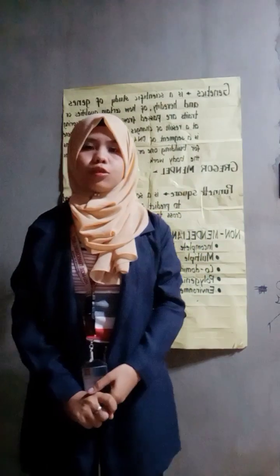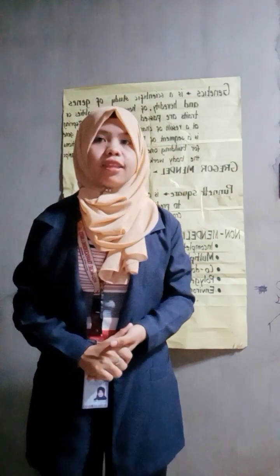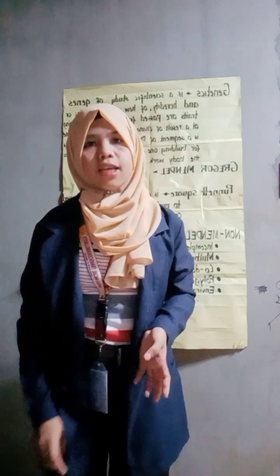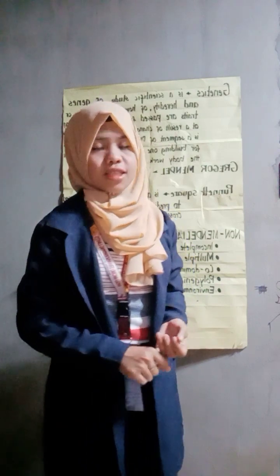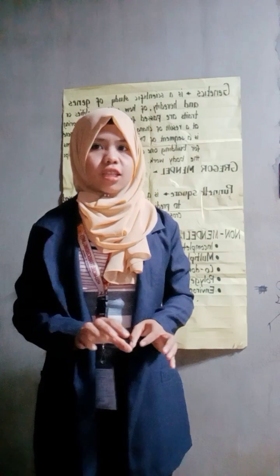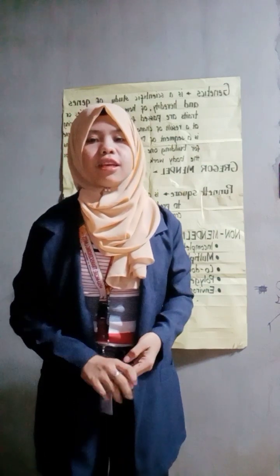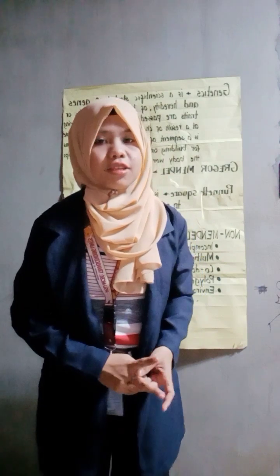Okay, class. The difference between Mendelian and non-Mendelian genetics is that Mendelian traits are determined by dominant and recessive alleles of one gene. On the other hand, non-Mendelian traits are not determined by dominant and recessive alleles.